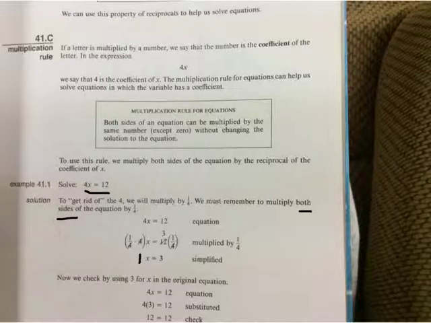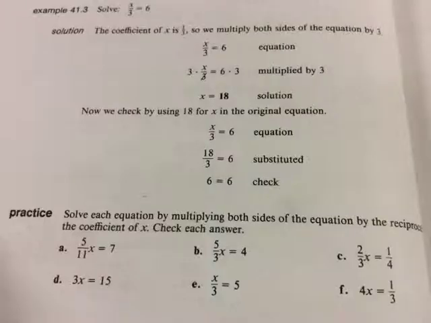And 12 times 1/4 is 12 over 4, which is 3, the whole number 3. Then when we check, we can replace this x with this 3 and see if we get a true statement. We do. We've found the correct answer.